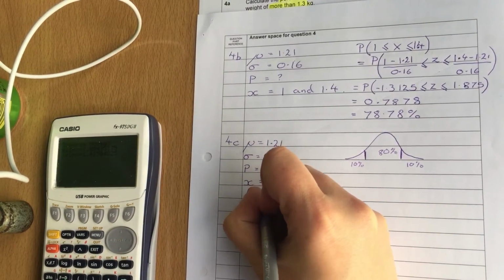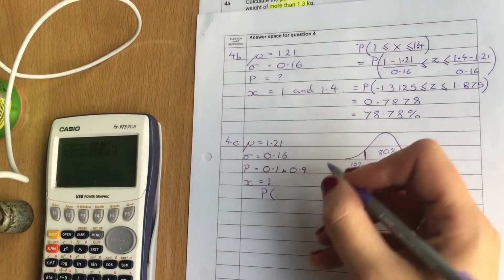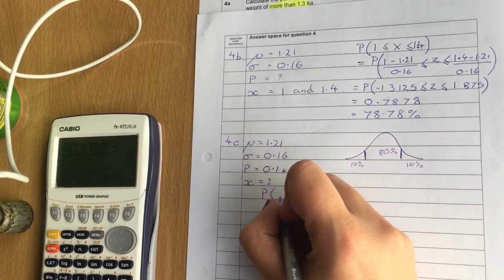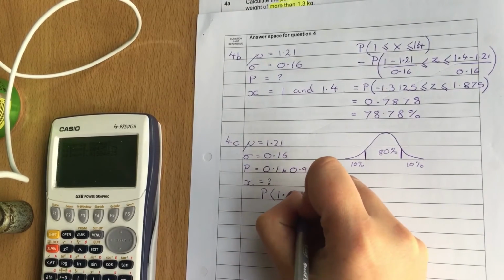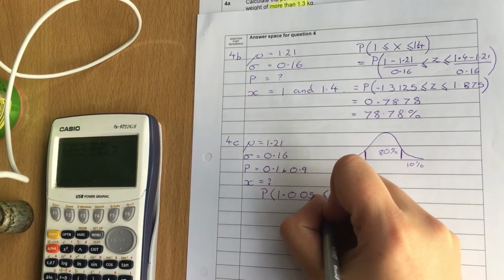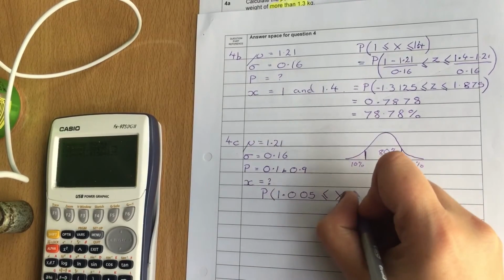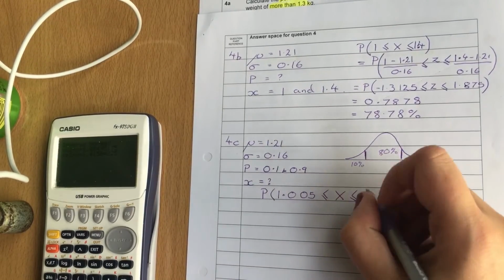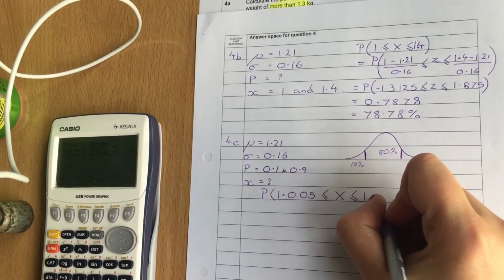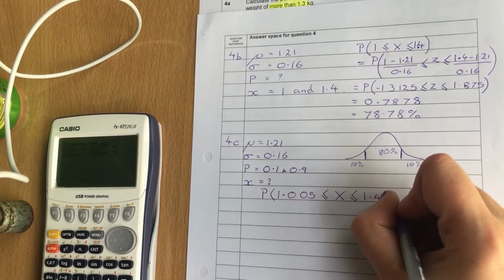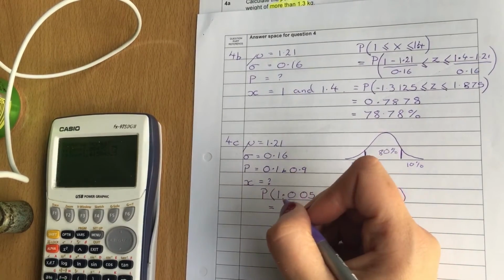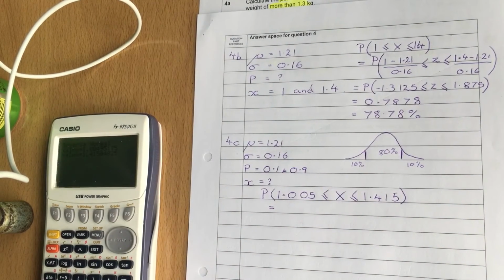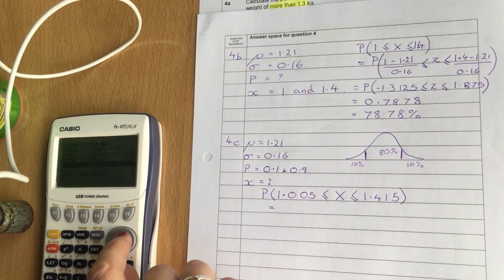We know that if it is in context, then we have 1.005 is less than context is less than or equal to 1.415.